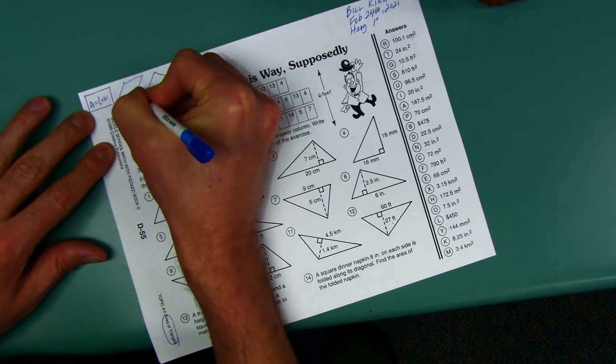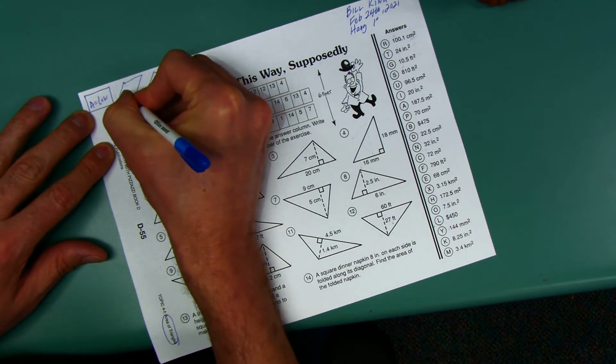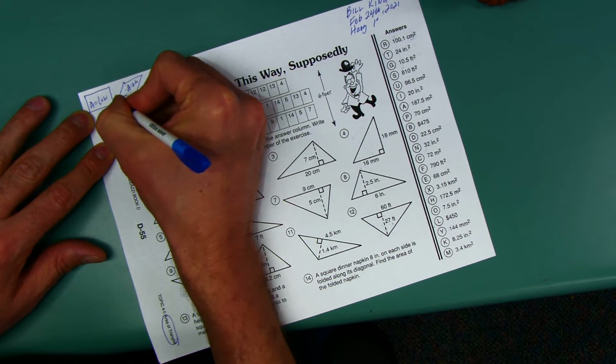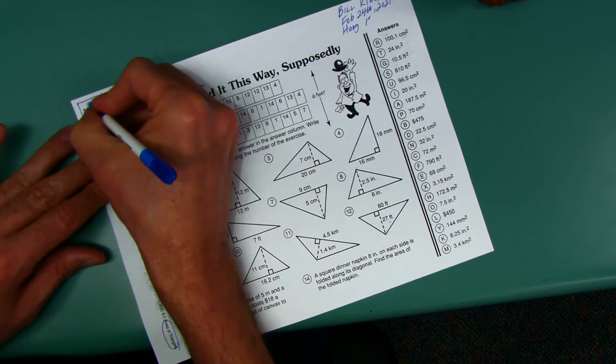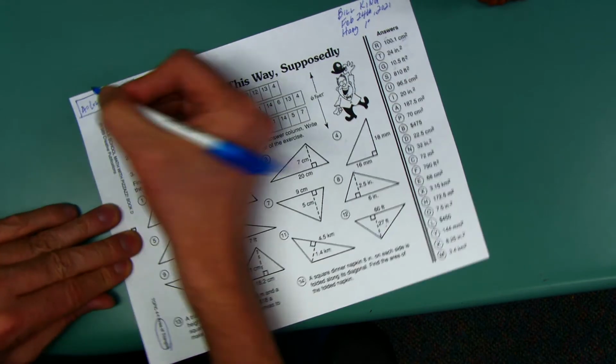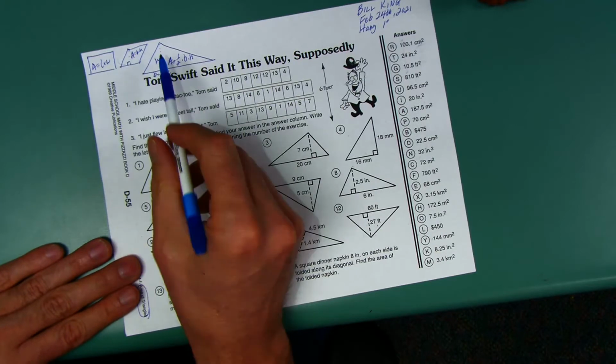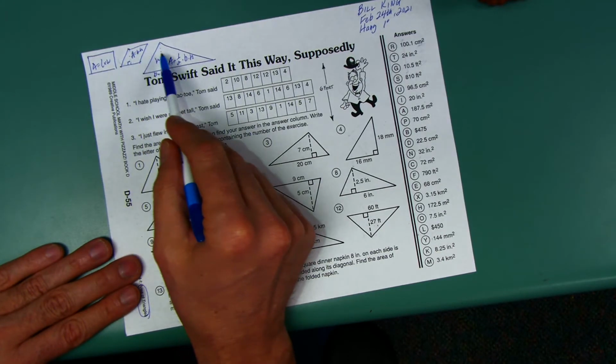Parallelogram, now we're going to call it the base times the height. How wide is it times how tall is it? I don't know why they don't call this the base and this the height on a rectangle, but they don't. But whenever I write the formula for the area of something, I put it inside that shape.